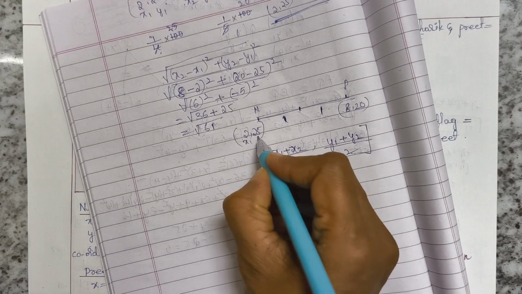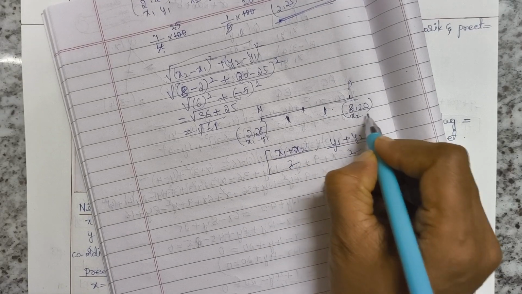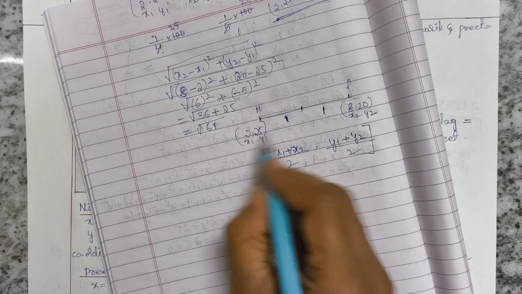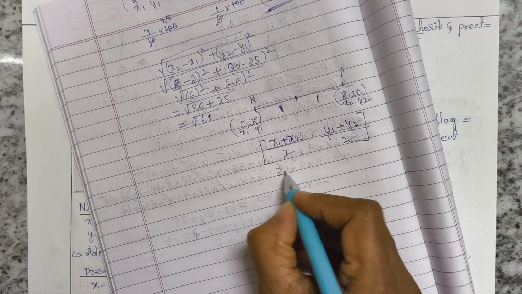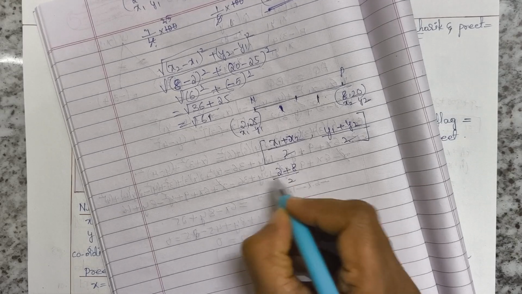See here, this is x1, this is y1, this is x2, this is y2. x1 is 2, so 2 plus 8 divided by 2.